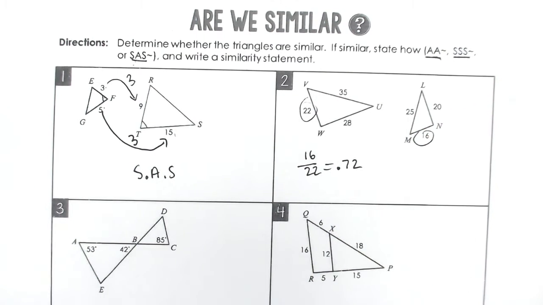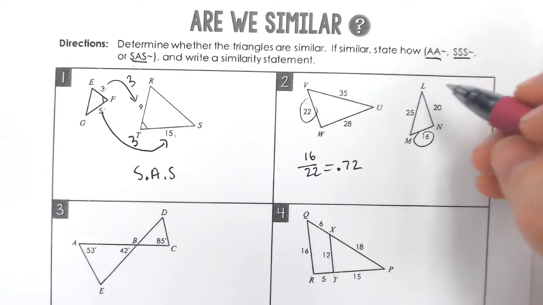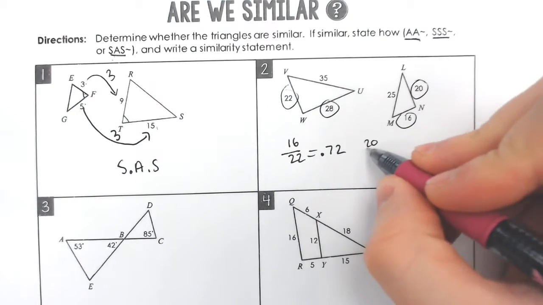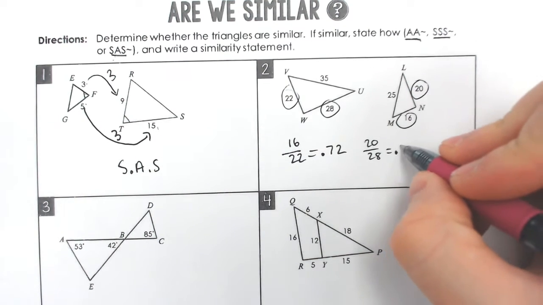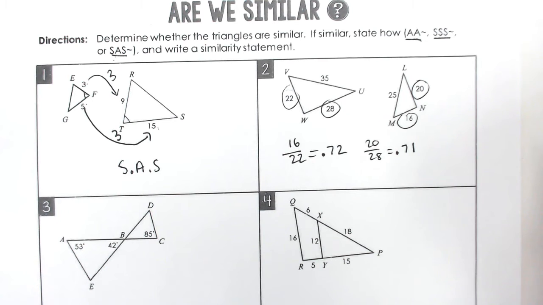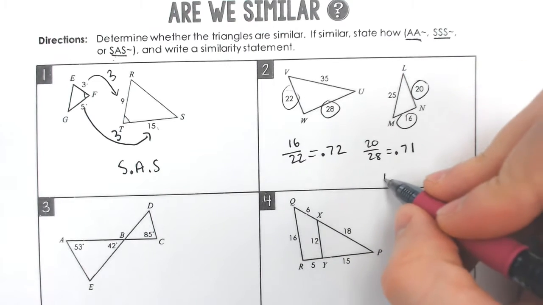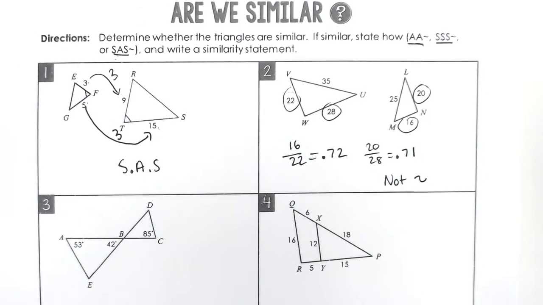Then what do we get when we divide, let's say, 20 by 28, because that's the medium side? 20 divided by 28 is 0.71. It is not similar, which is sad because those are really close. So not similar. It needed all three sides to have that same number.